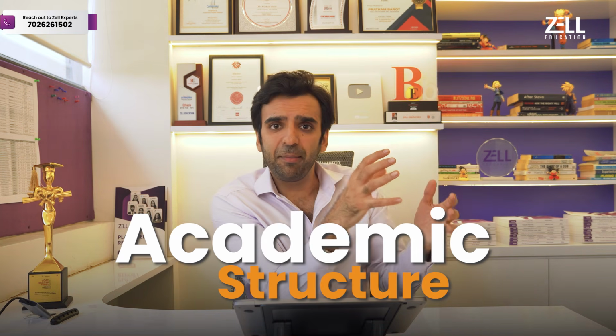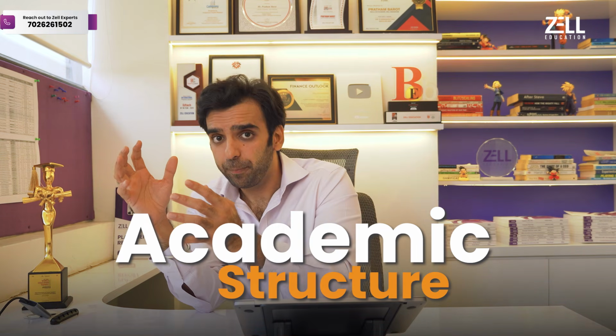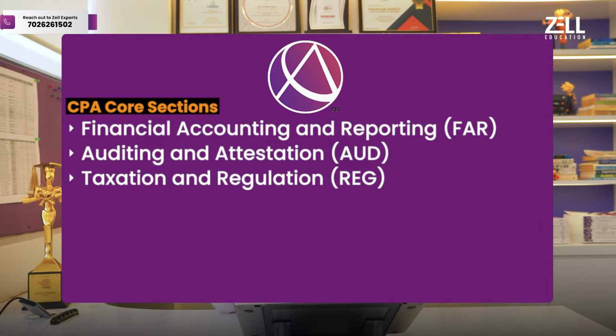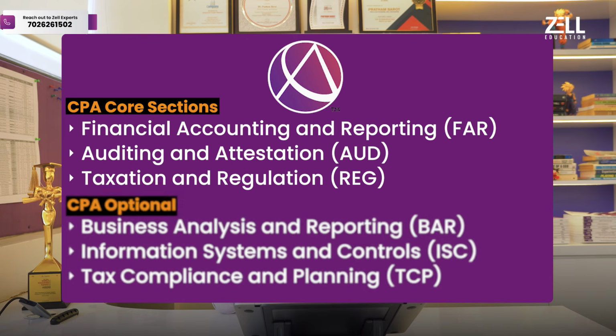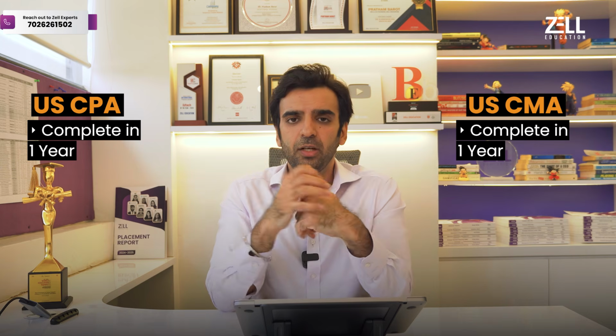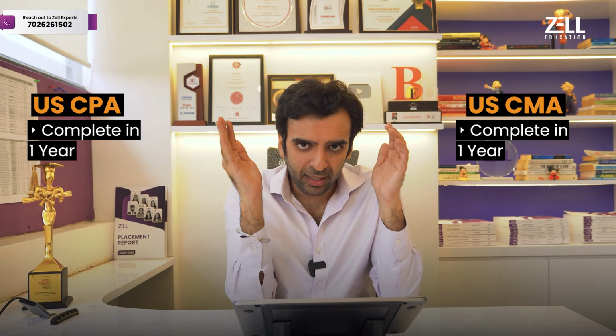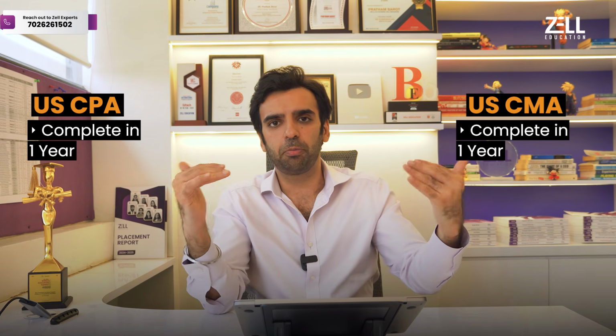This is eligibility. Next, when it comes to the academic structure, CMA, like I said, has 2 parts. CPA has 4 subjects. So as you can see on the screen, CPA's 4 subjects are all about financial reporting, which is accounting standards. There is auditing, there is regulation, which is all about taxation and law, and then there is an optional paper as well. So you basically know everything about the US world as an Indian CA would know about India. CMA you can complete, like I said, in 1 year. CPA also you can complete in 1 year. So I think when it comes to the effort and the time, you basically have an equal opportunity for both.